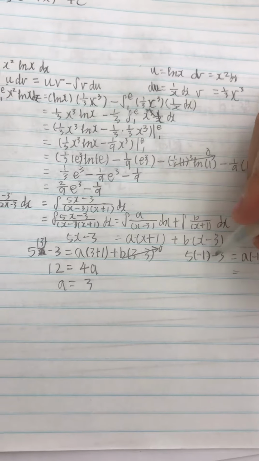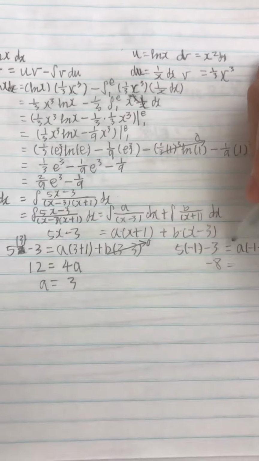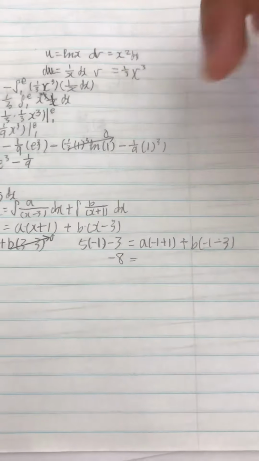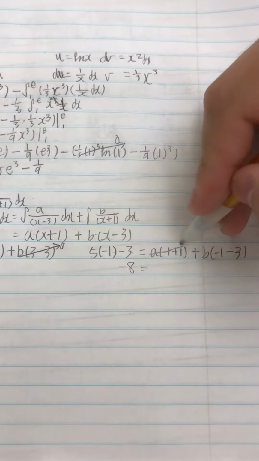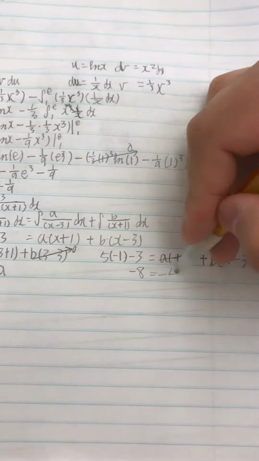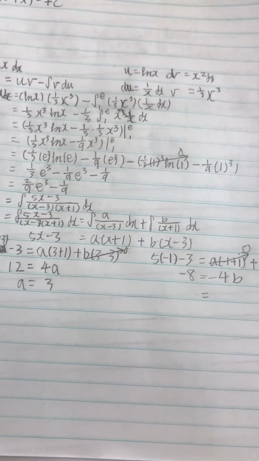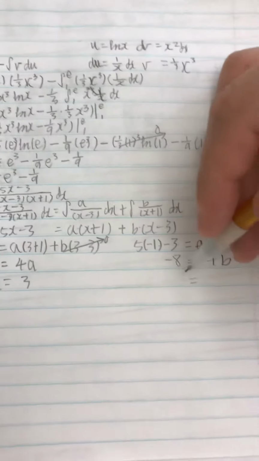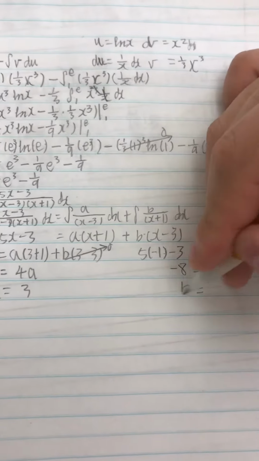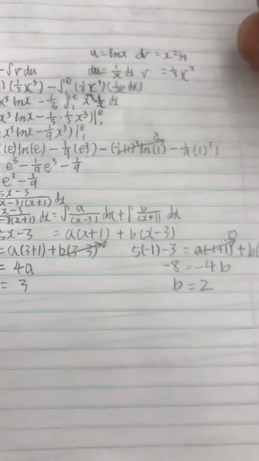And negative 5 minus 3 will give us negative 8. And this will be 0, obviously, and that will be negative 4b. So in this case, b will be equal to 2, by doing negative 8 over negative 4. So we know this now.